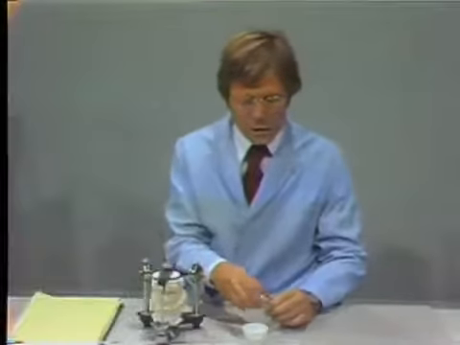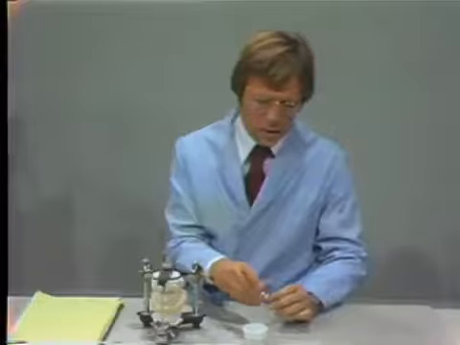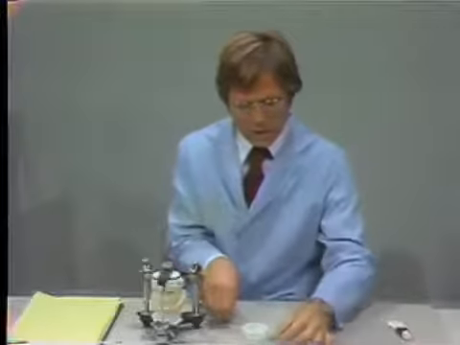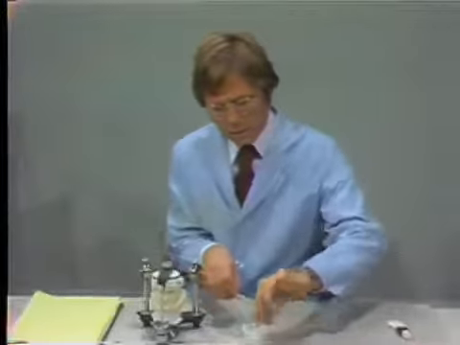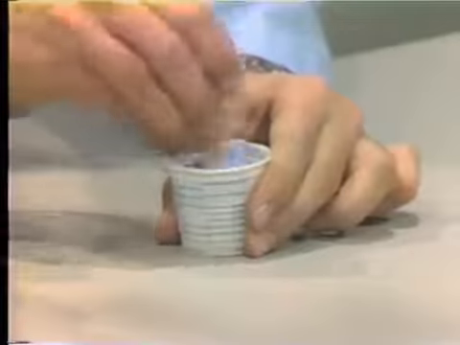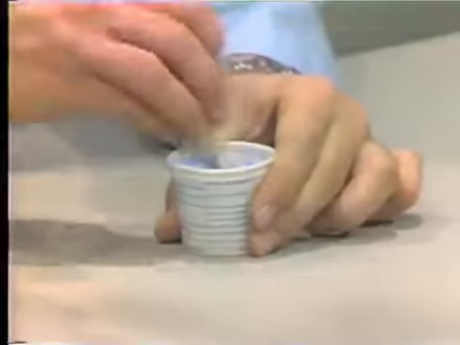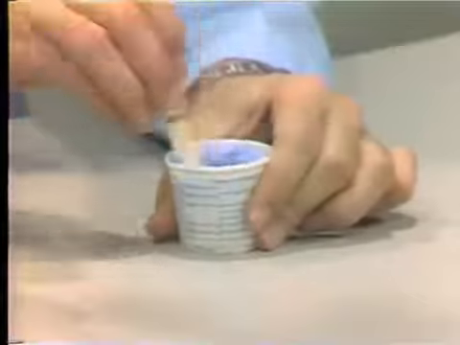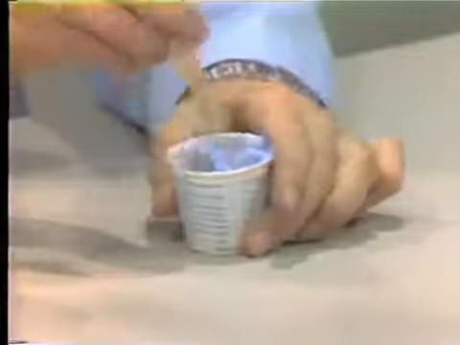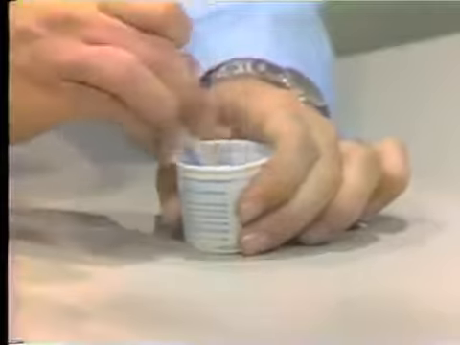Now I'm going to Vaseline my fingertips with just a little bit so that when I'm handling the acrylic in its doughy stage, it's not going to stick to my fingers. I'll then mix the acrylic and wait until it reaches its doughy consistency, or a handling consistency.